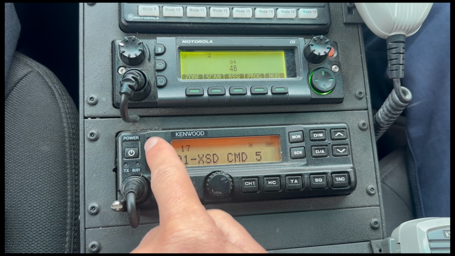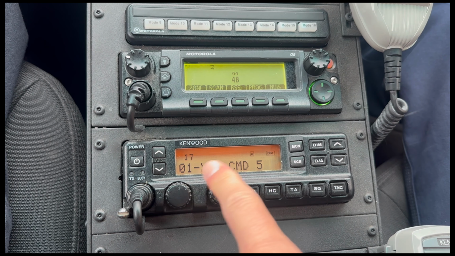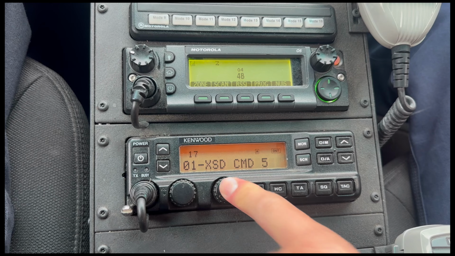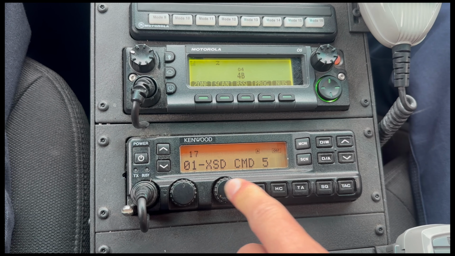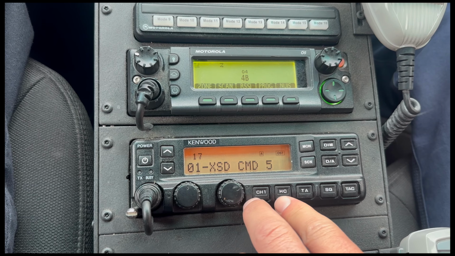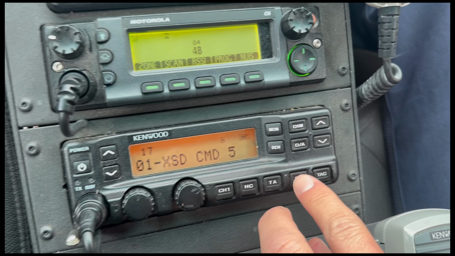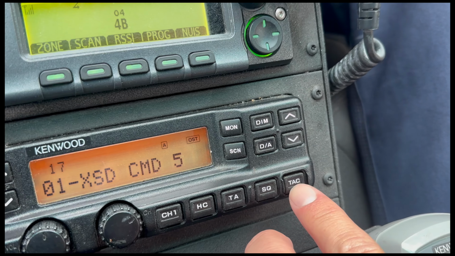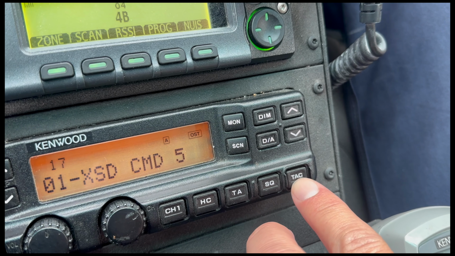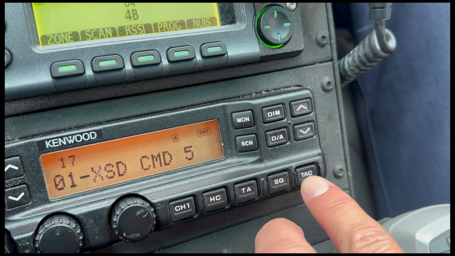This takes you within your groups. You have a volume, and you have a channel selector. This helps you select your channel within a group. These two on this radio are going to take you to a pre-designated channel. You don't have to worry about those. This is talk around, squelch. This is your TAC, which will build a command channel. Sometimes it will say aux-C and not TAC-C, but they operate the same.